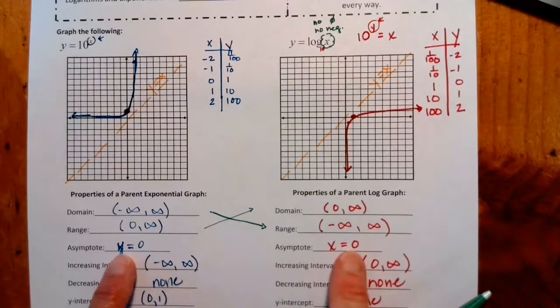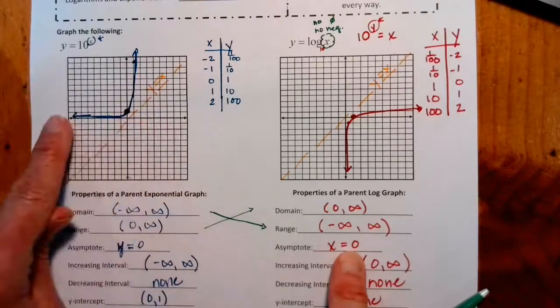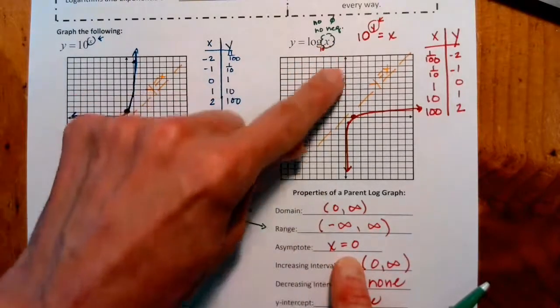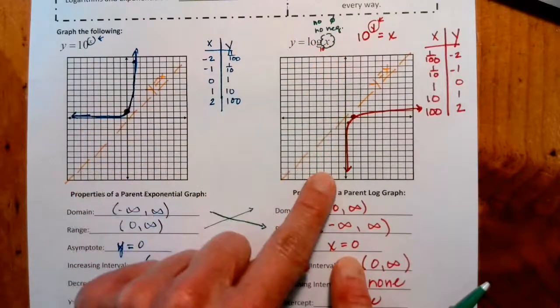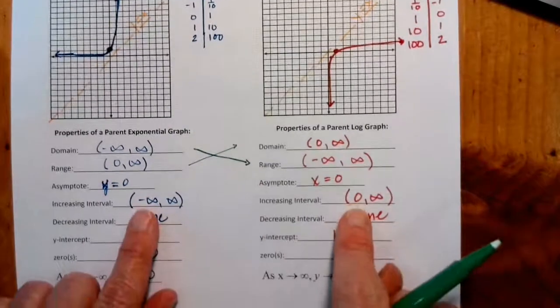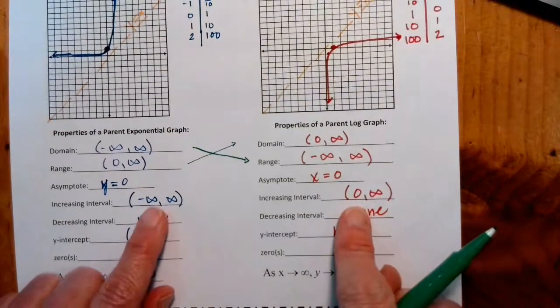My asymptote for an exponential function is going to be this horizontal line that it approaches. My asymptote for the logarithmic function is going to be this vertical line at x is equal to 0. When we talk about where this graph is increasing, it's increasing for the entire graph.